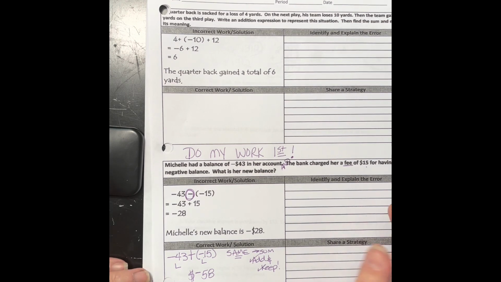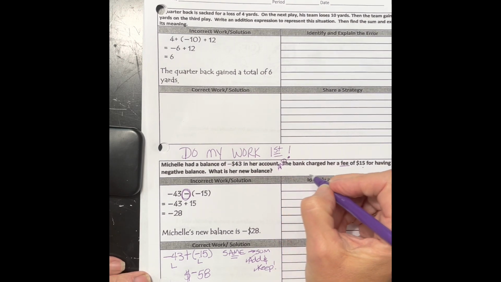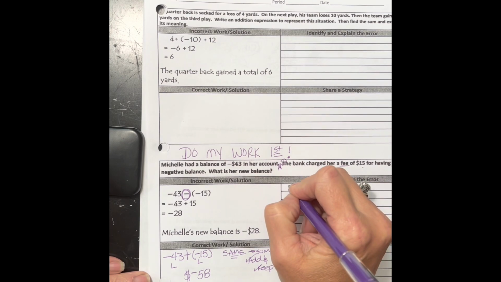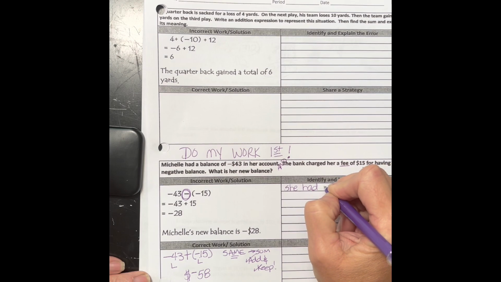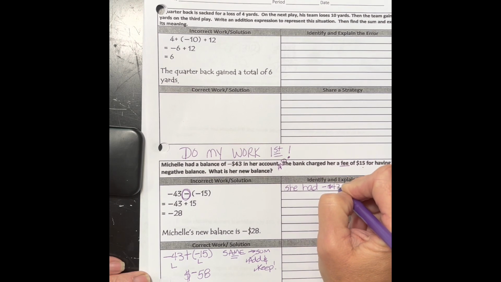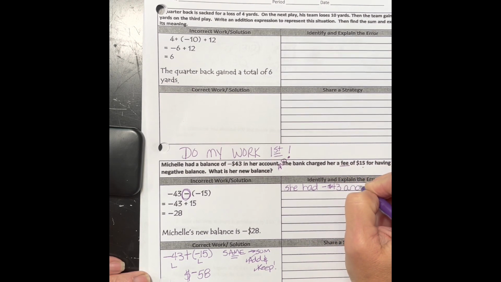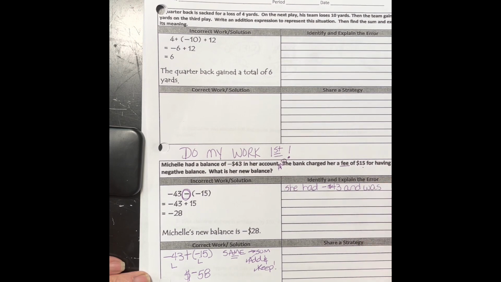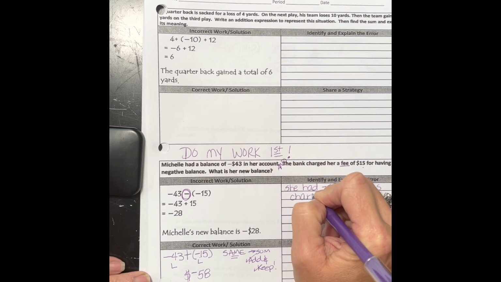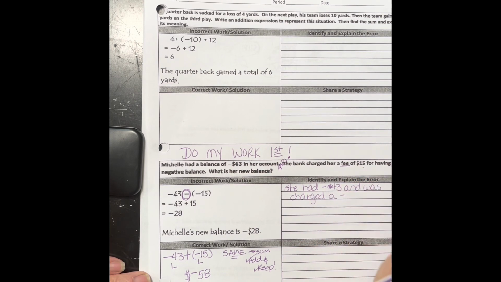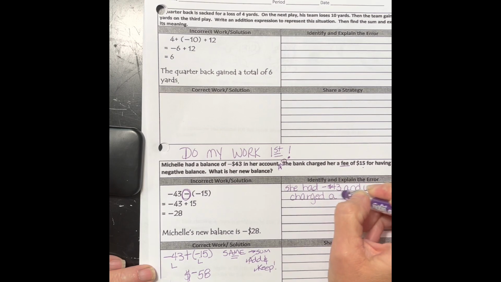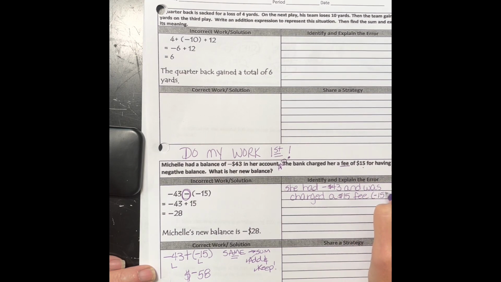All right, so here's how we're going to explain the error. We're going to say she had a negative $43 and was charged a fee, charged a $15 fee, which would be negative 15.